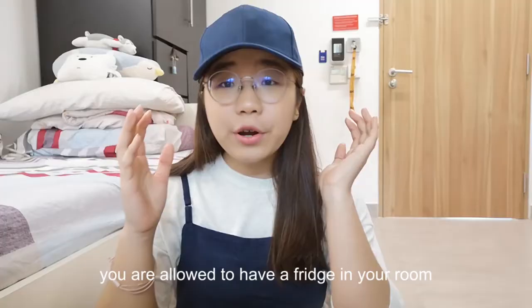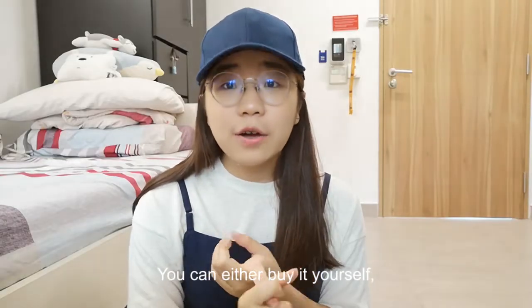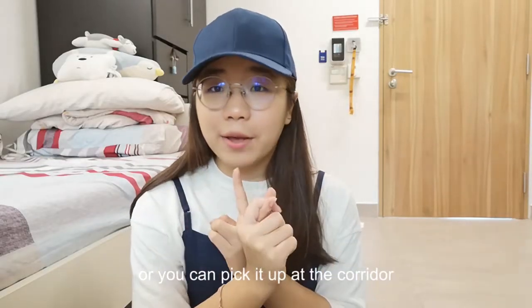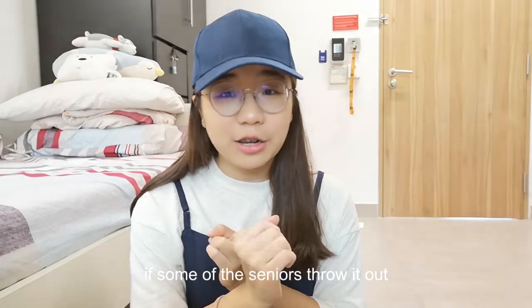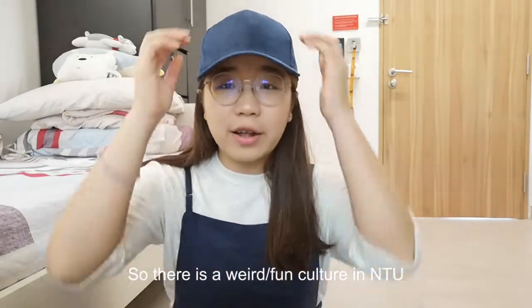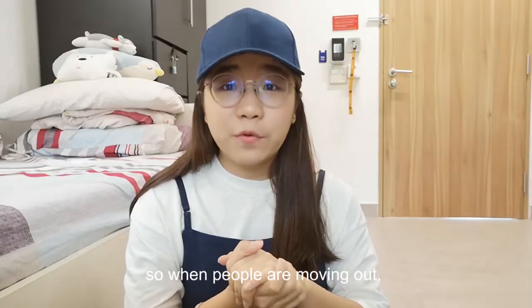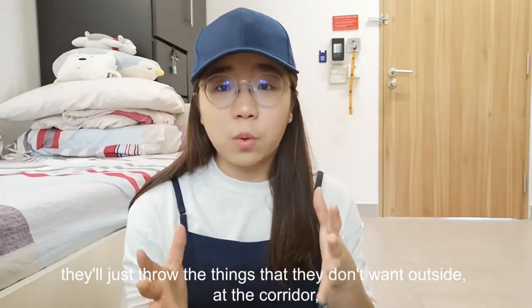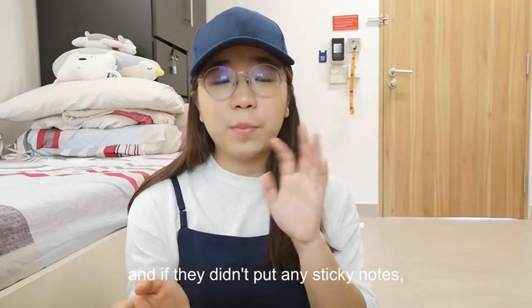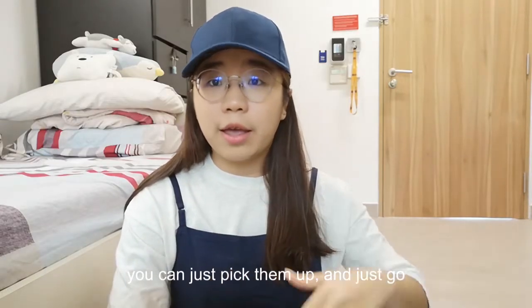Alright, and another thing is the fridge. You're allowed to have a fridge in your room. You can either buy it yourself or you can pick it up at the corridor if some of the seniors throw it out. So there's a very weird or fun culture in NTU. When people are moving out, they will just throw the things that they don't want outside of the corridor. And if they didn't put any sticky notes or write anything like don't touch, you can just pick them up and go.